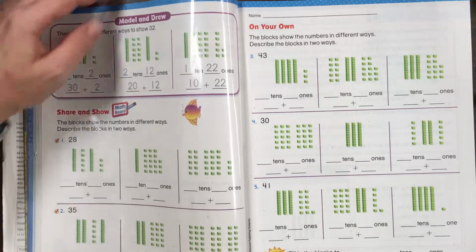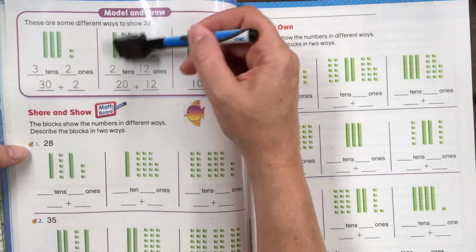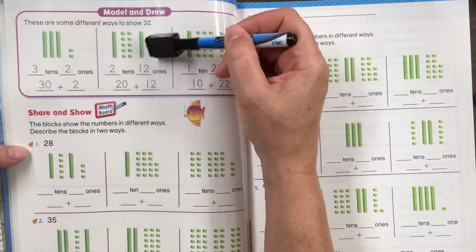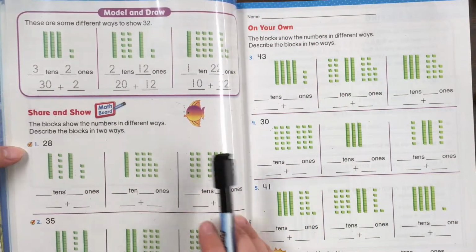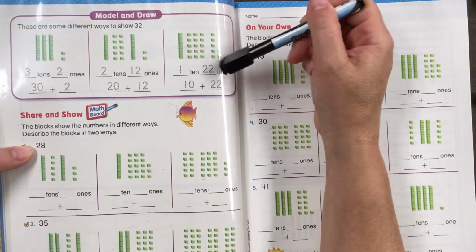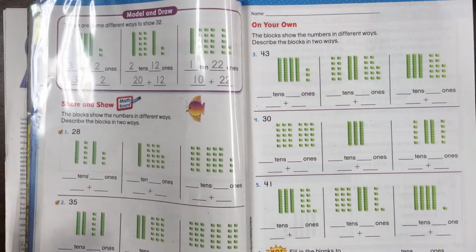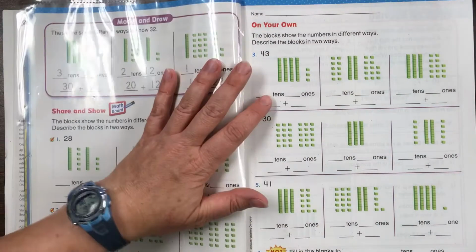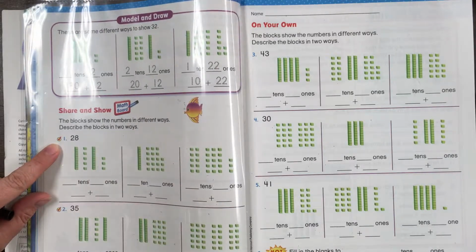Or here, we have 2 tens, and we broke up one of our tens, so we have 10, 11, 12. So we've got 20 plus 12, 2 tens, 12 ones, 20 plus 12. Or breaking up all but 1, 1 ten, 22 ones, 10 plus 22. So really, all you have to do for this is just look at the picture and write down what you see. 28. All of these are different ways of making the number 28.